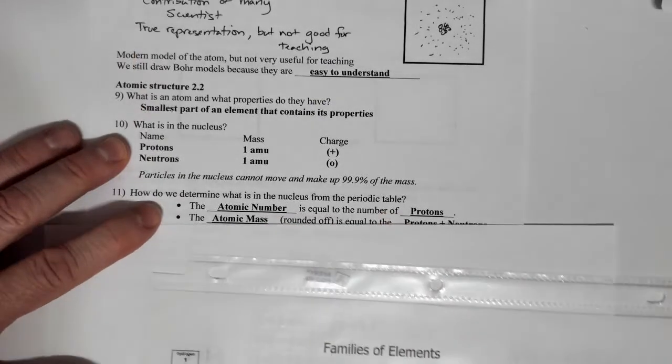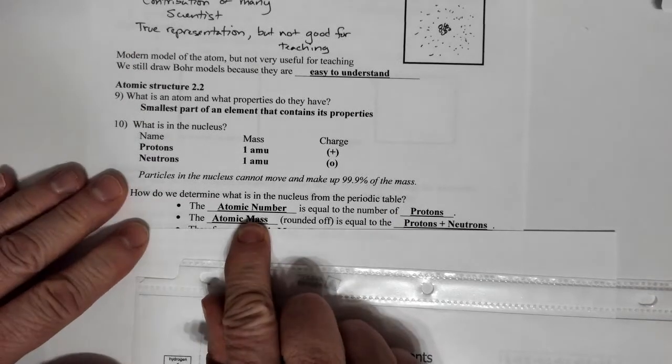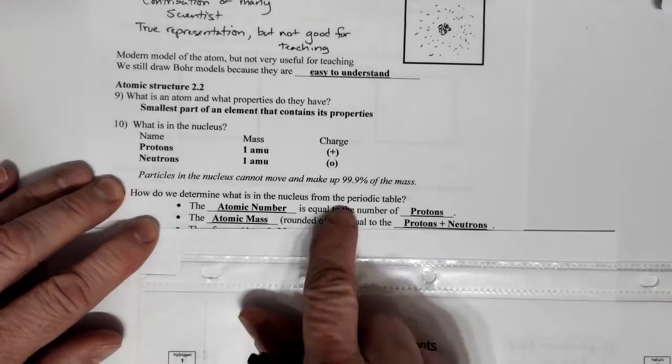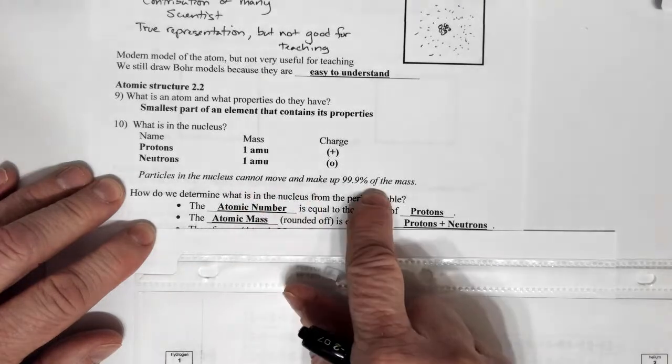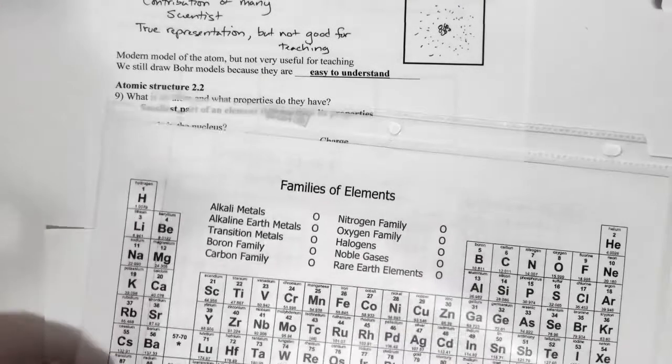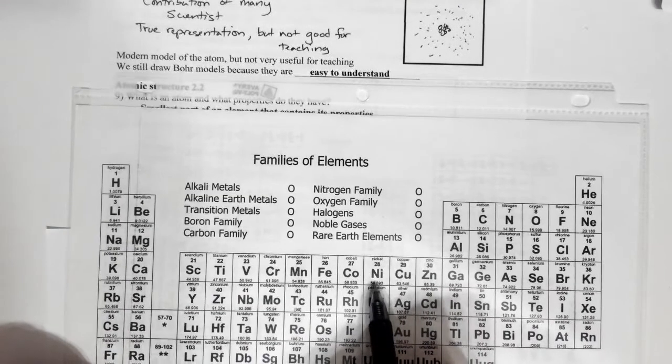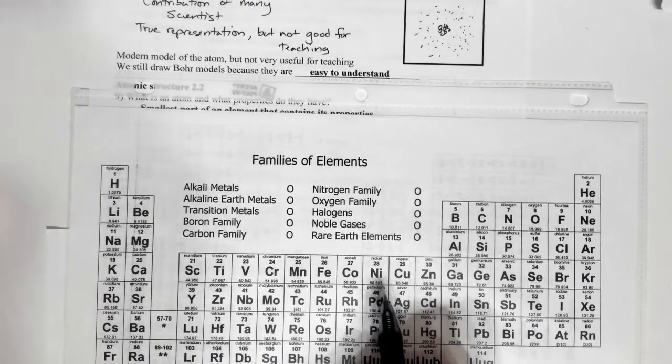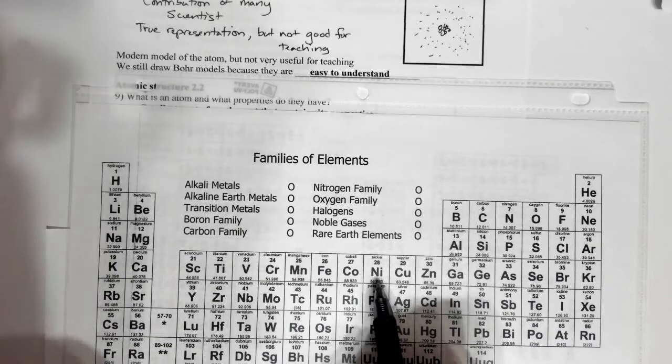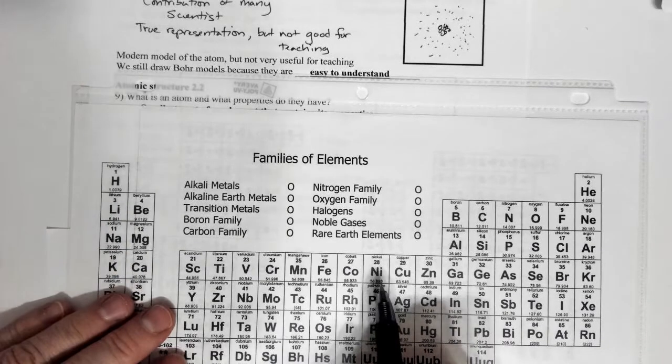But then in each box, there's an atomic mass. And the atomic mass is the mass of the nucleus. That means that this number right down here, these decimal numbers, like this one right here of 58.893 for nickel, is a blend of all the possible types of nickel atoms that can have a little bit more or less weight by having different numbers of neutrons.